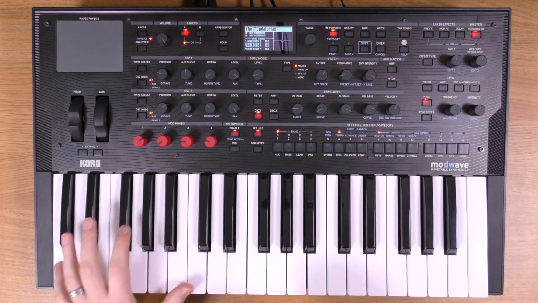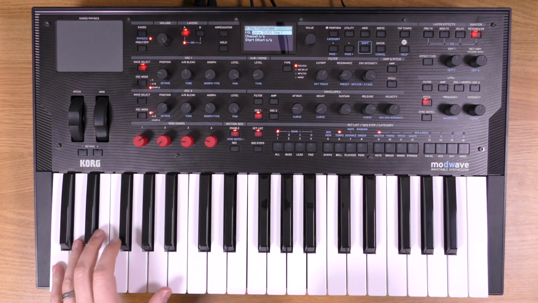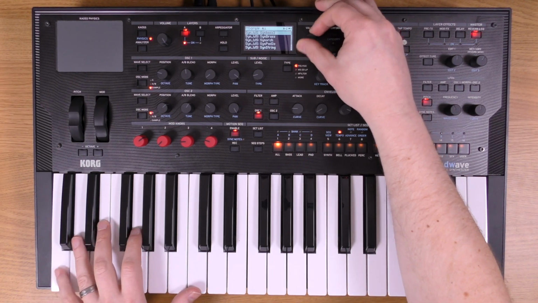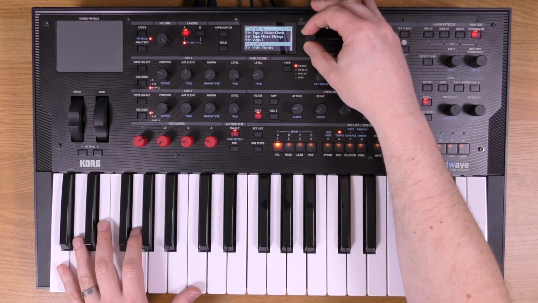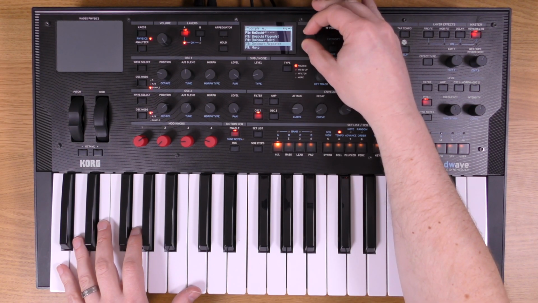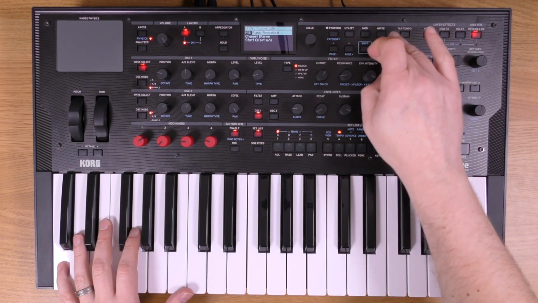So layer A I'm working with at the moment, so let's go and choose a sample first of all. And then I'll first of all want to assign a nice piano sound to that, so let's go and find our pianos in the list. As you can see, loads and loads of samples in here and they're all categorized, so let's go and find the one I want, which is that one.